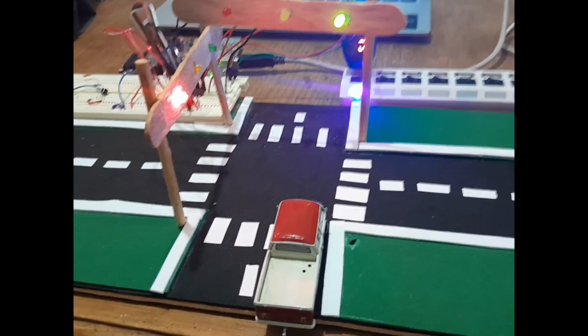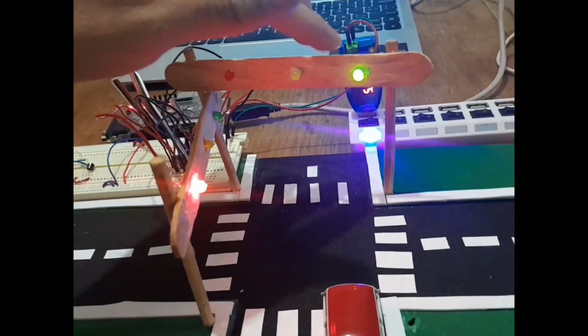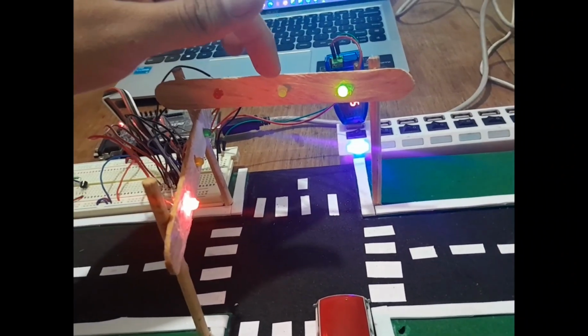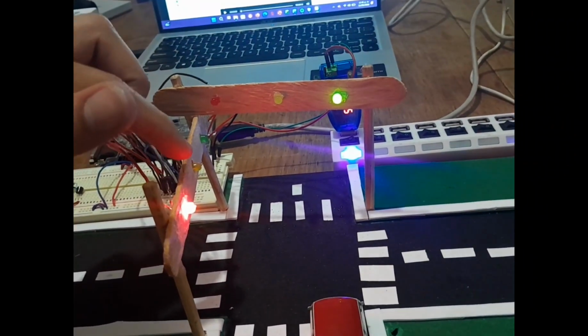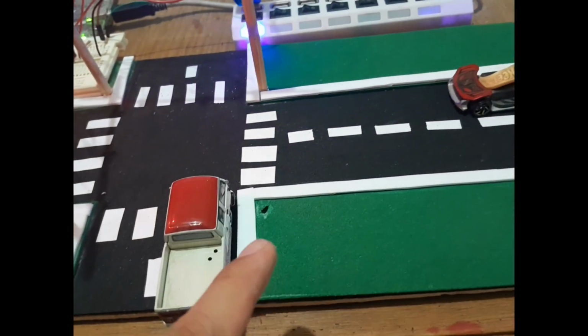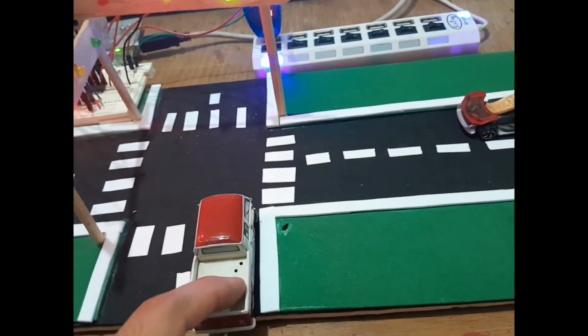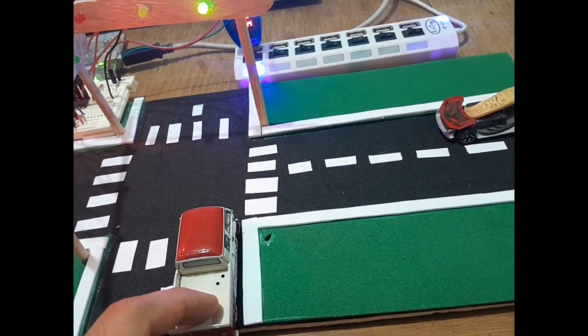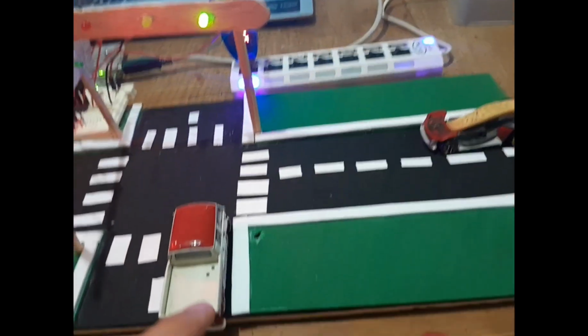So this is the model. Here is traffic light 1 and here is traffic light 2. And to test it, here are 2 vehicles.